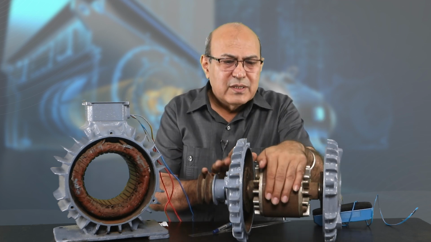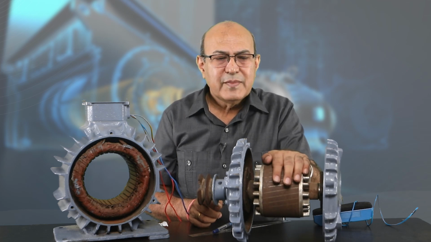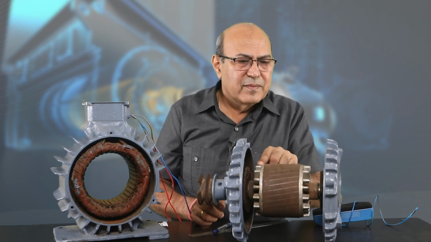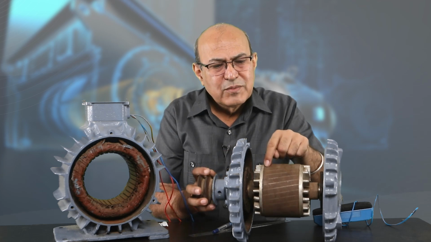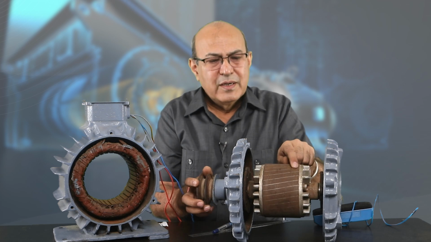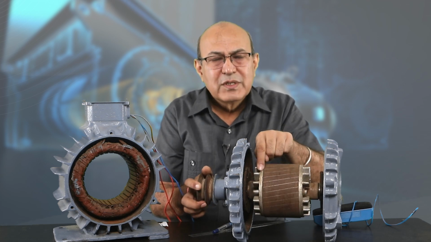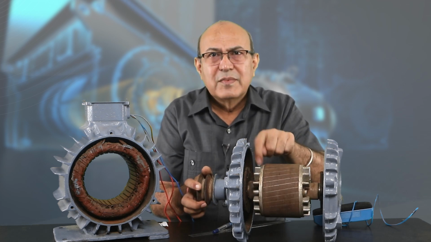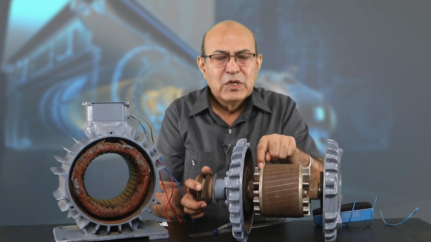So, this part, the central part, this is the cage type rotor. Here you can observe some skewed lines. Actually, the remaining portion is made up of aluminum.